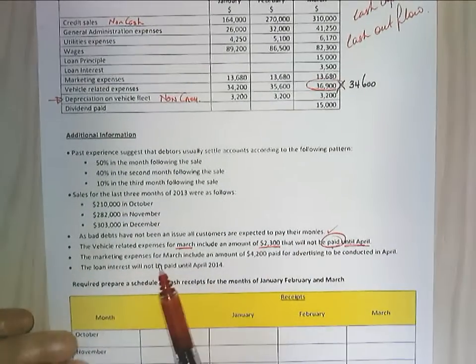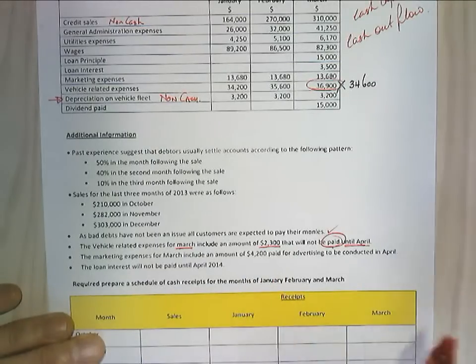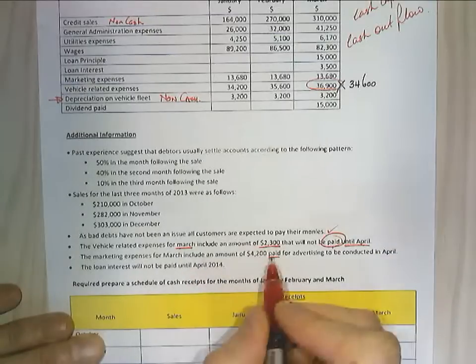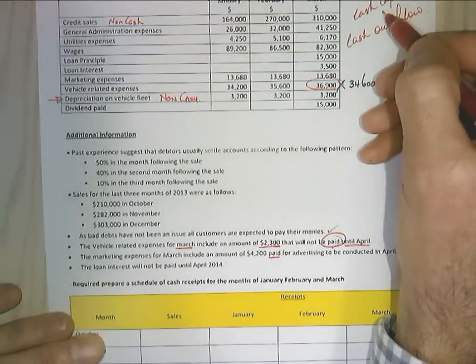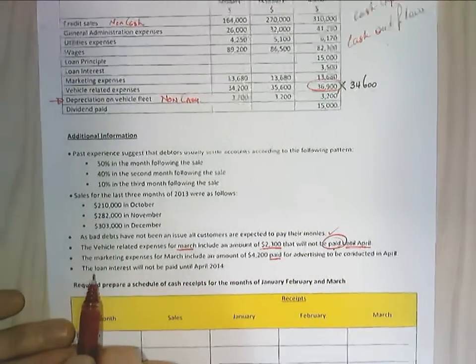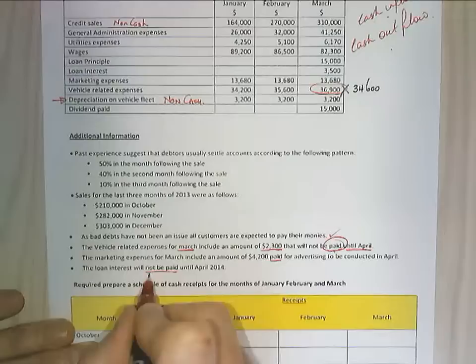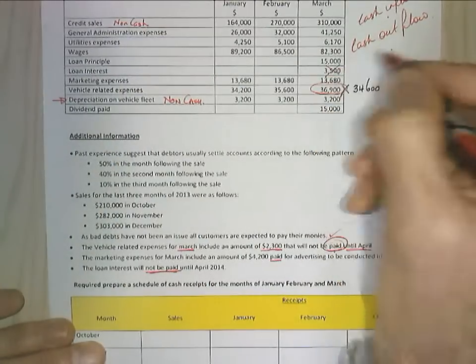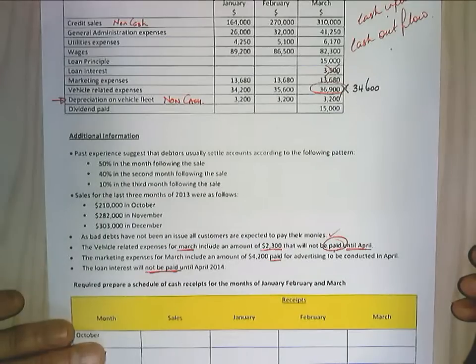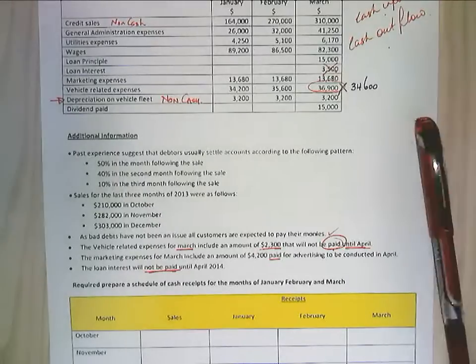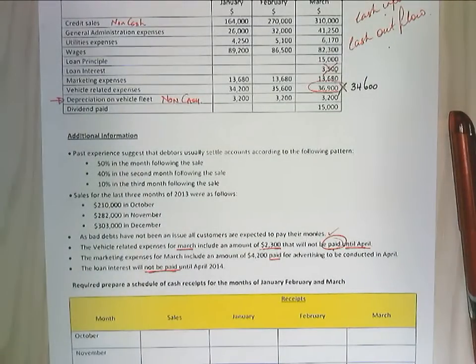It says my marketing expenses for March include 4,200 paid for advertising to be conducted in April. Well, that's okay because it's paid. So I'm looking for my cash inflow or cash outflow. So paid means that it's in the right month. And the loan interest will not be paid until April 2014. So this loan interest I don't need to include either. So that's part of my cash budget. Check.